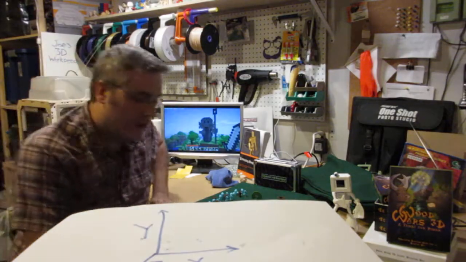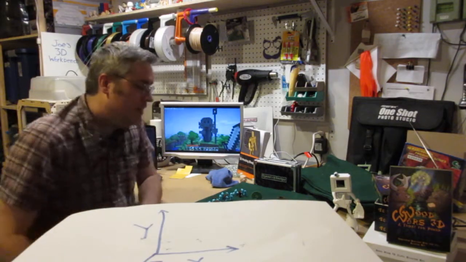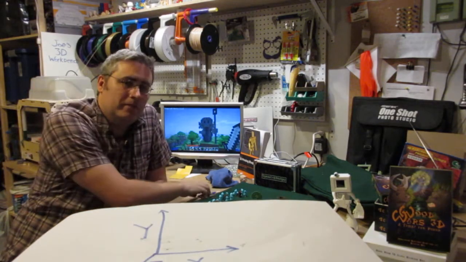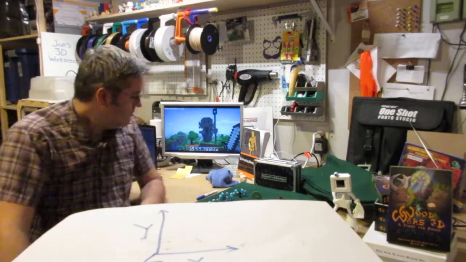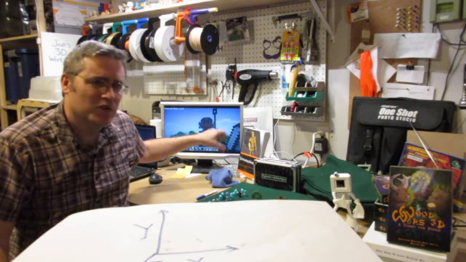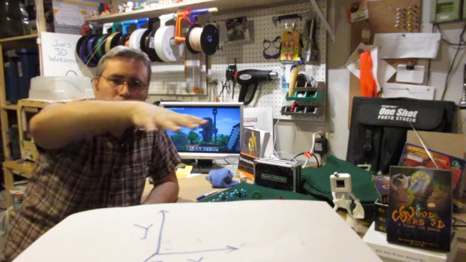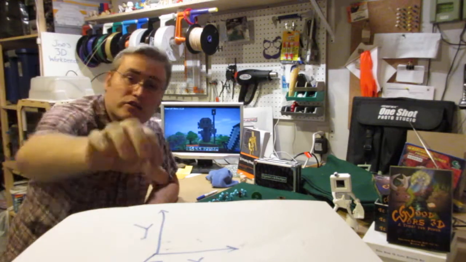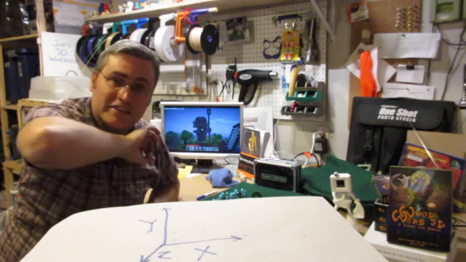Why am I running Minecraft back here? Well, because in a 3D video game like Minecraft, you see both of these things happening. When you're moving around in these worlds, if you look at the way the map is working in the game, X and Y is the plane that you're moving around in, and Z is jumping up. Just like on your piece of paper, sitting on your desk.